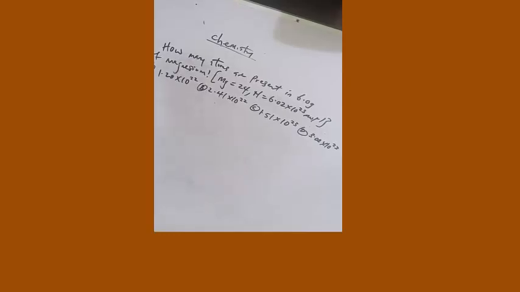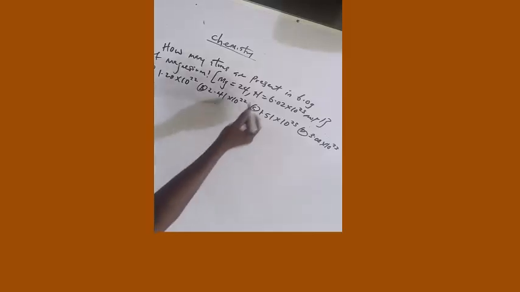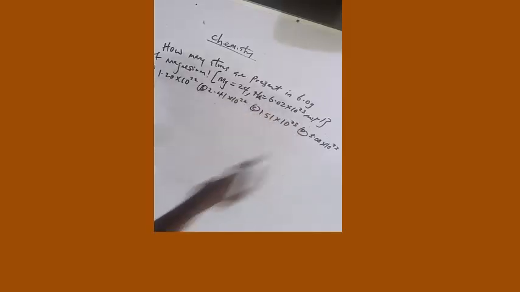Okay, let's look at this question. How many atoms are present in 6.0 gram of magnesium? The atomic mass of magnesium is 24. Avogadro's number is 6.02 times 10 raised to the power 23 per mole.